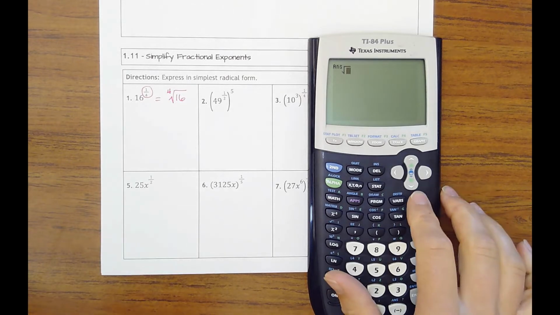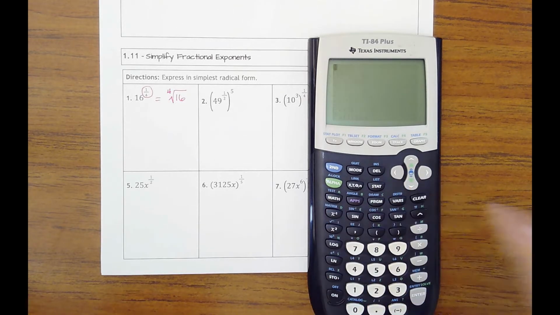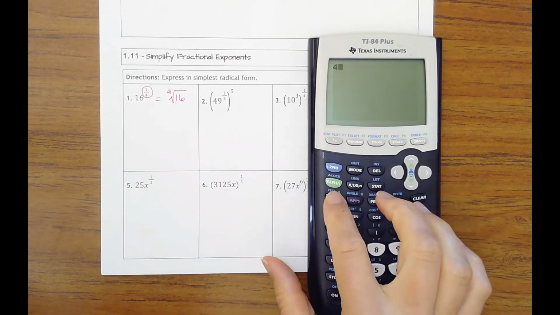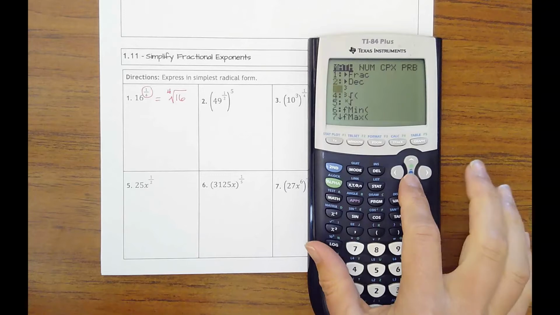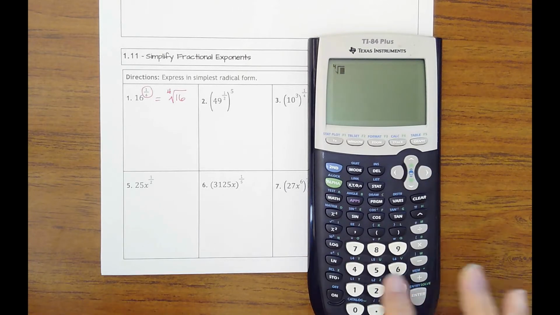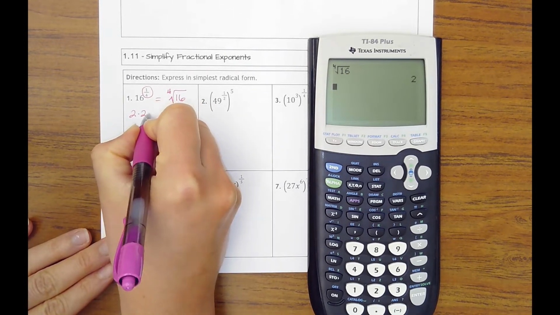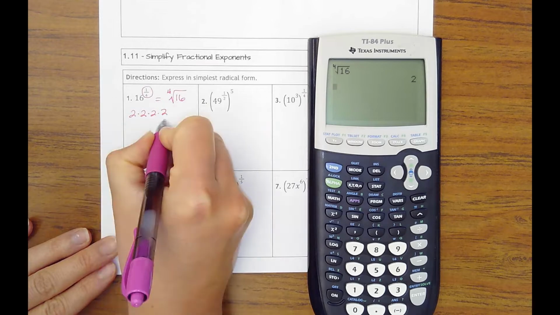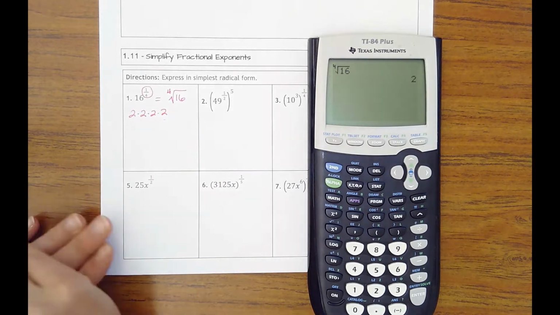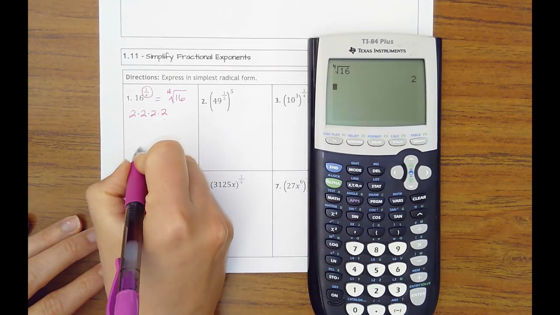Why did it do answer? Hold on. Oh yeah, I have to put the 4 in first. Put the 4 for the index, and then we're going to go number 5, and then I'll put in 16. The answer is 2. And that's because 2 times 2 is 4, times 2 is 8, times 2 is 16. It takes 4 twos to make 16, so the fourth root of 16 is 2.